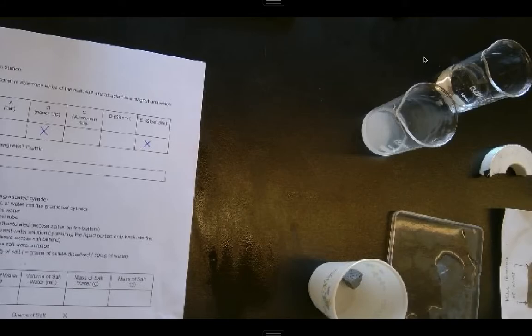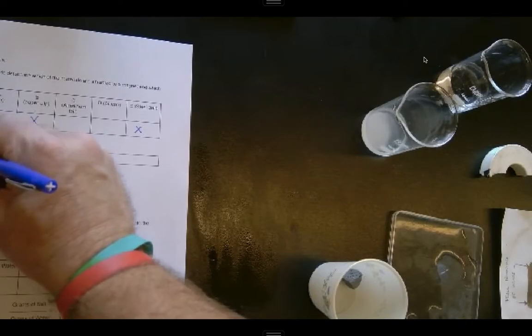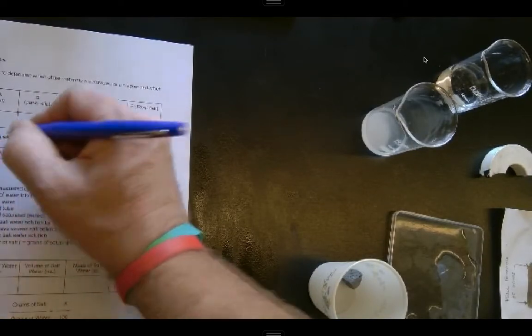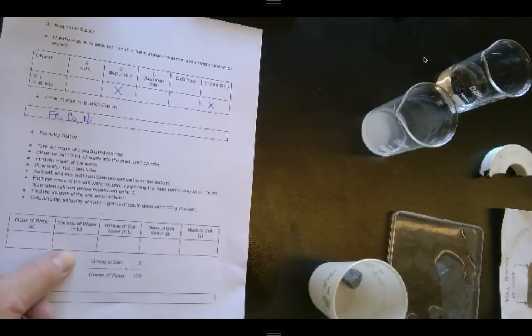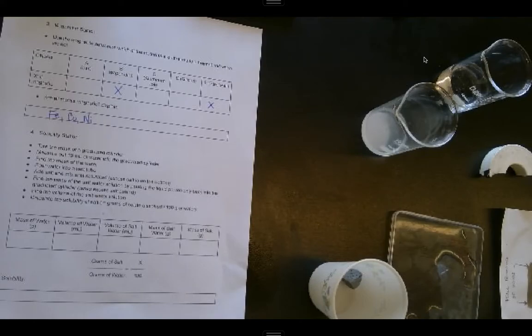All right, and so when you see something that does attract to a magnet, you know it's going to have one of those substances in it. Okay, either iron, cobalt, or nickel. Those are our 3 elements that will attach to magnets, and those are the chemical symbols for them.